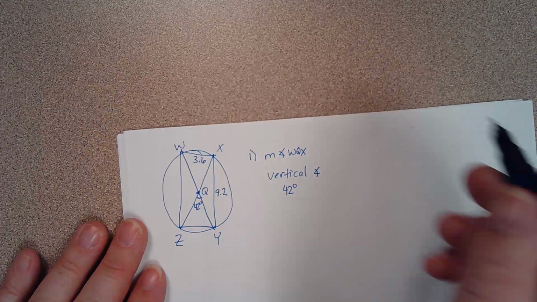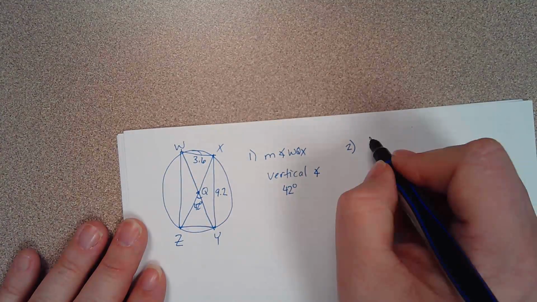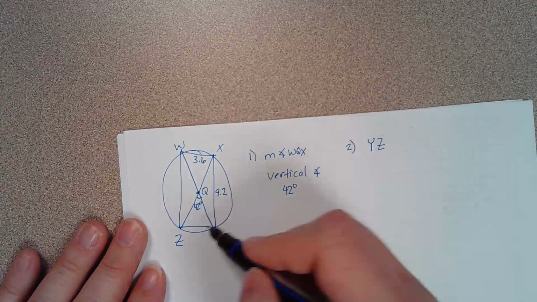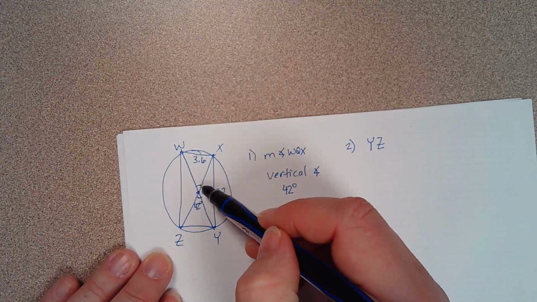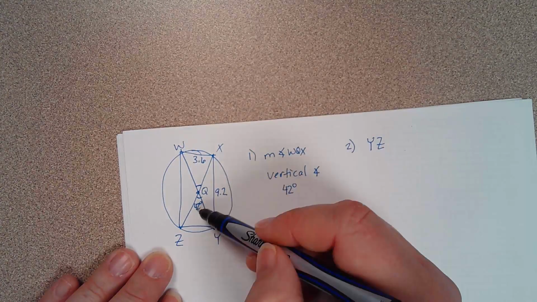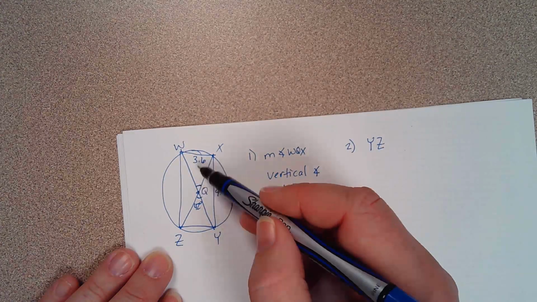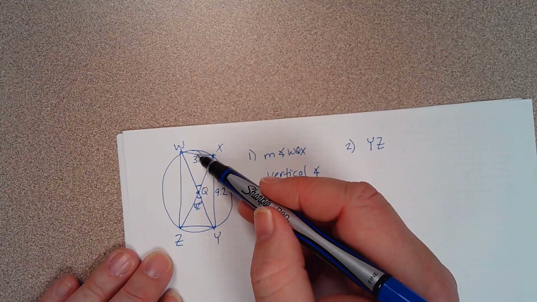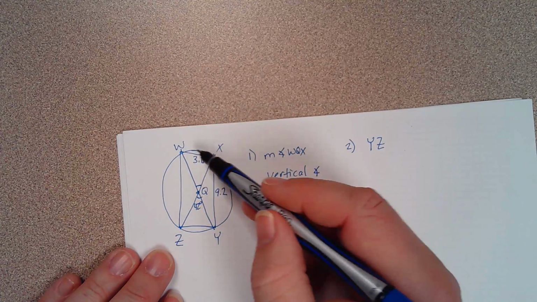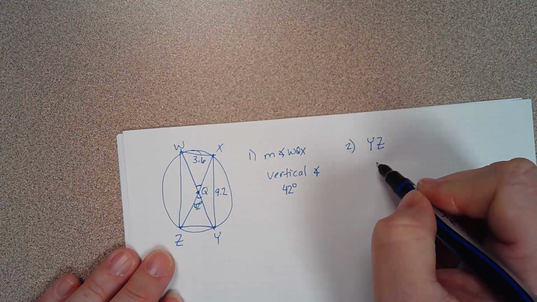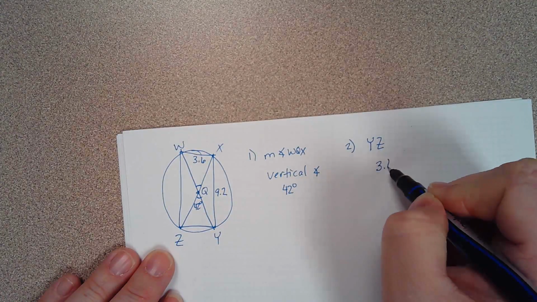Number 2, it asks, what is YZ? Well, YZ is the length here. Well, we just proved that this here was 42 degrees also. So if this is 42 and this is 42, then the lengths on each end are going to be the same. Also, the arcs are the same, but for right now, we know that this is going to measure 3.6.